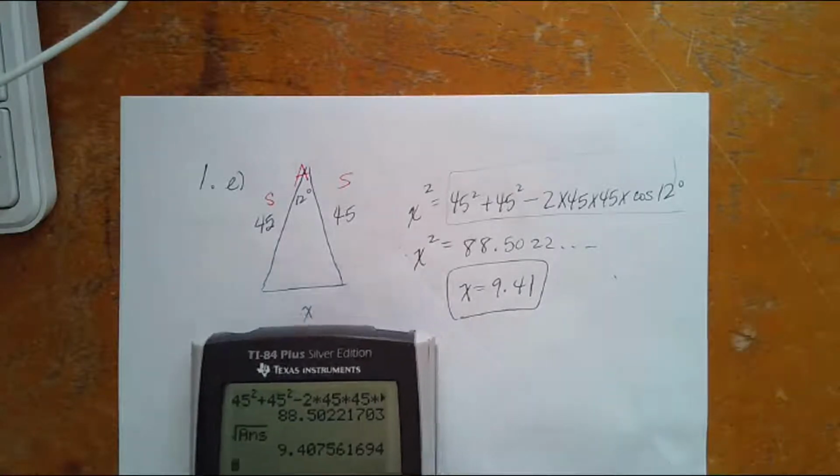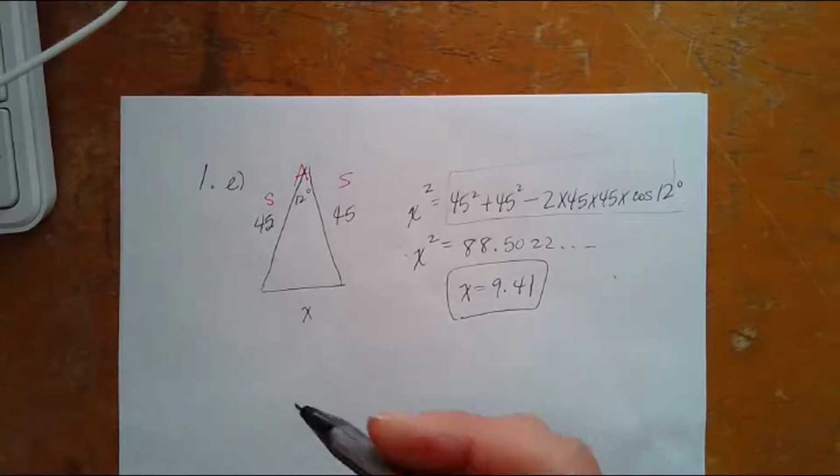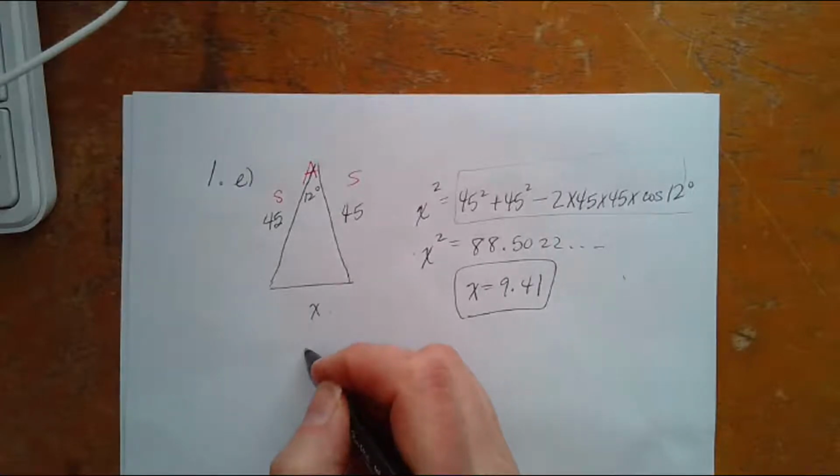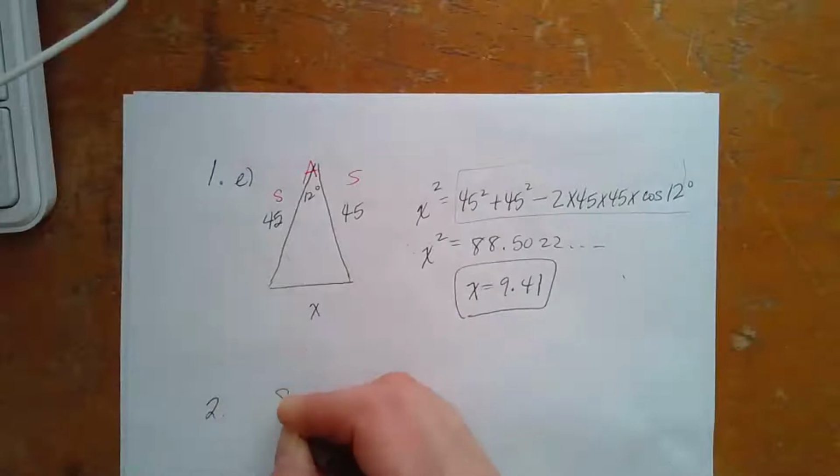I'm going to try one more time, just on my other calculator. Yeah, so I'm still getting that. So that's the only issue. And then the other one was the very last question at the bottom of the page. It was solve this triangle.